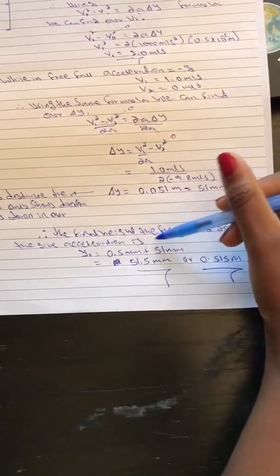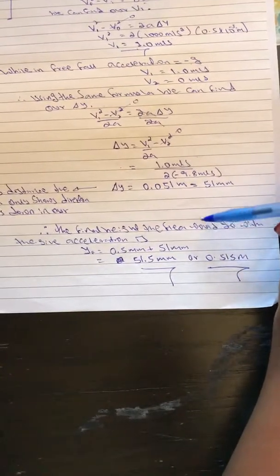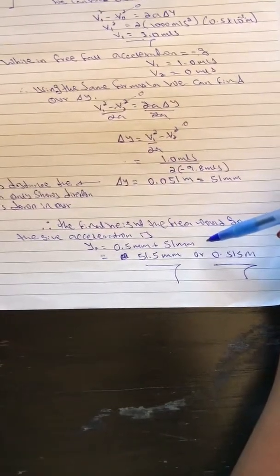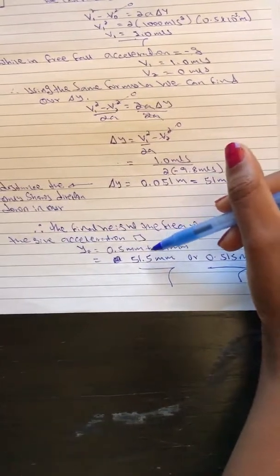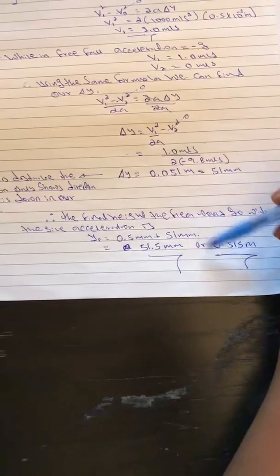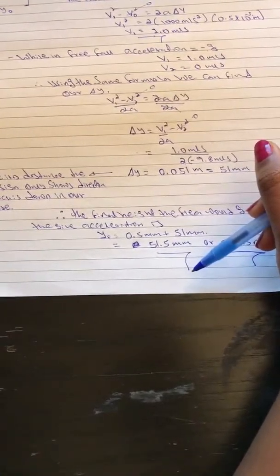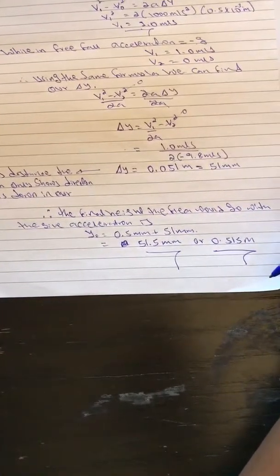So the final height the flea would go with the given acceleration, that is 1,000 meters per second squared, is going to be 0.5 millimeters plus 51 millimeters, which will end up being 51.5 millimeters or 0.0515 meters.